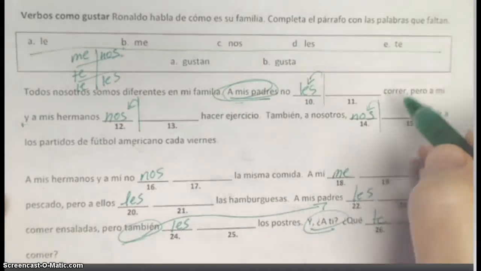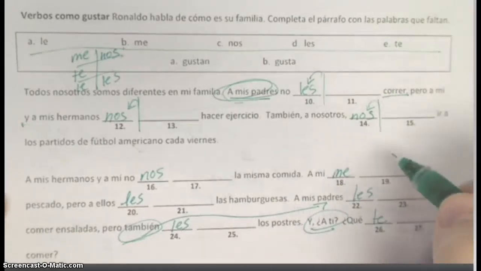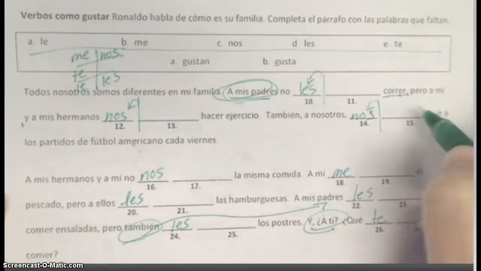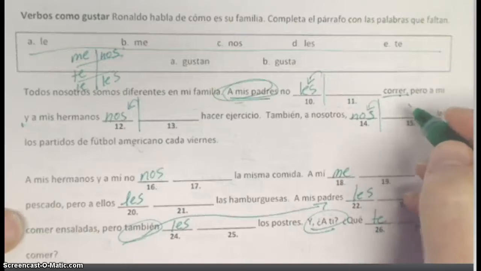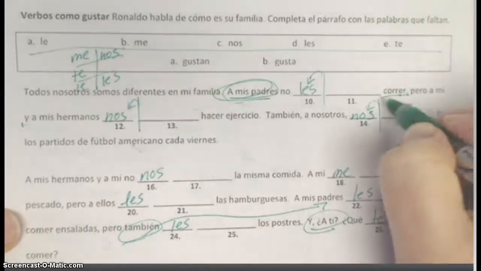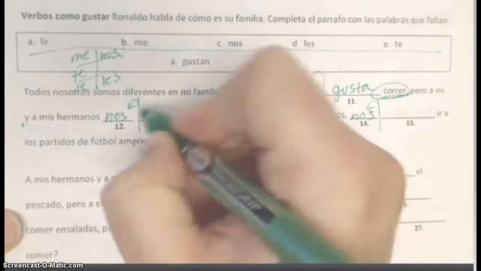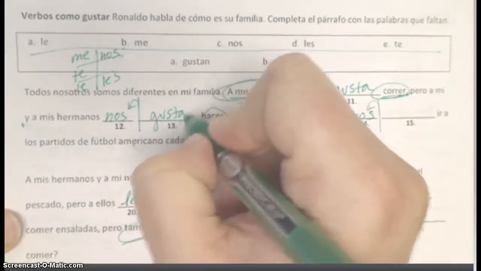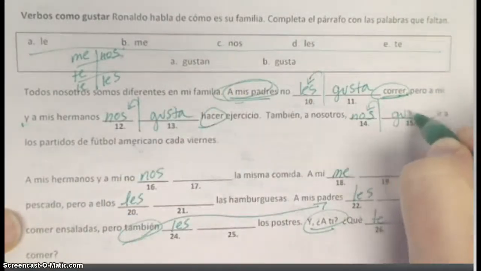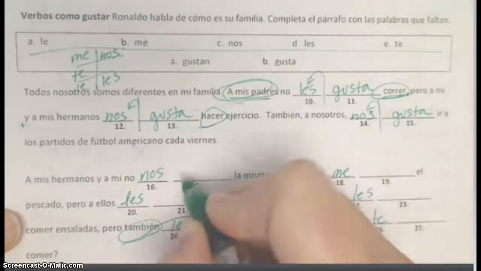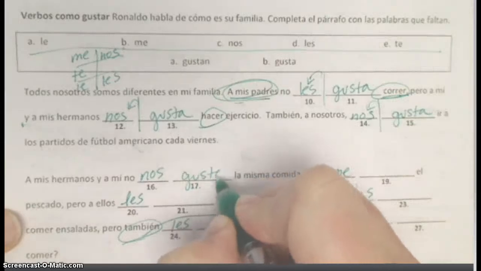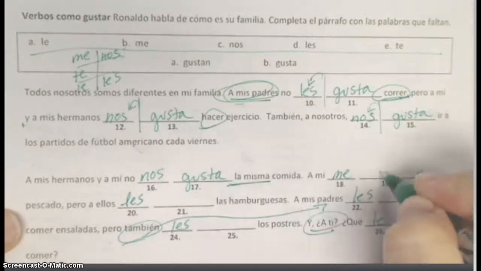Now, then I'm going to look to the right of the line. If it is an infinitive or a singular noun, then it's going to just be gusta. If it's plural, then it would be gustan. So this is the infinitive, gusta. Infinitive, gusta. Singular noun, gusta.